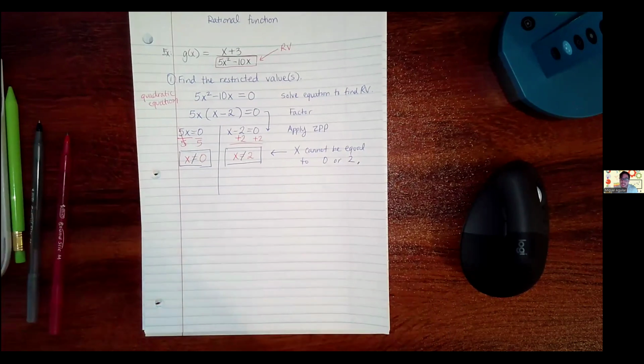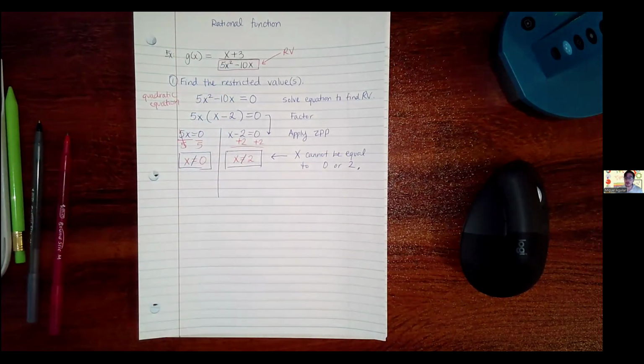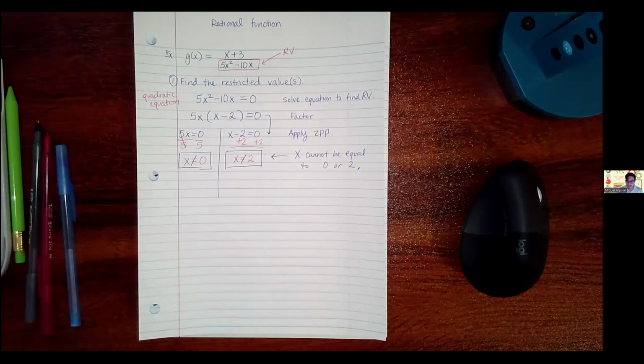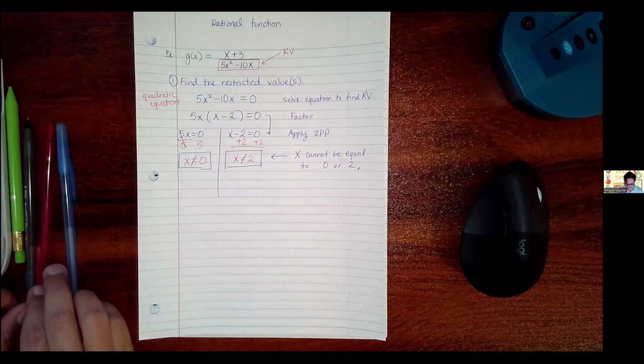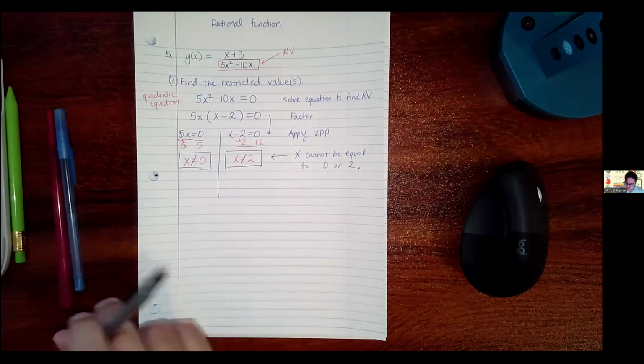If I needed to evaluate this function, you should avoid 0 and 2. Those are going to break the function. If you plug them into the equation, you're going to get undefined. You can do that on your own, but in the interest of time, we're just going to have to kind of accept that. But definitely test it on your own to see if that makes sense to you.